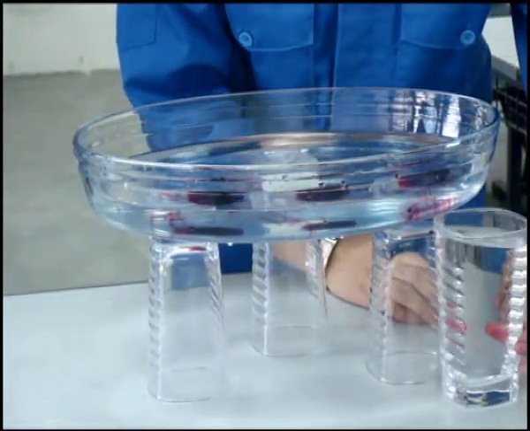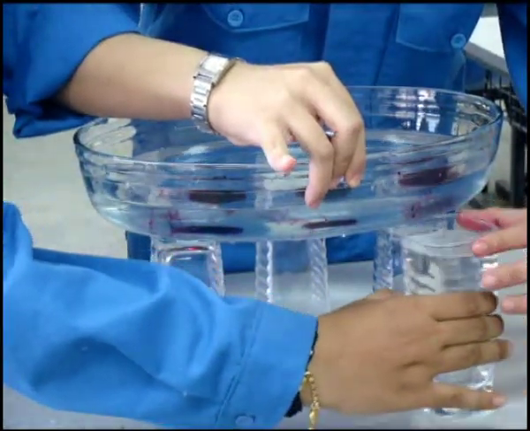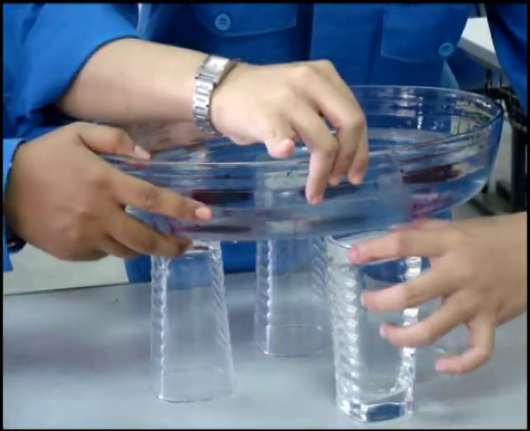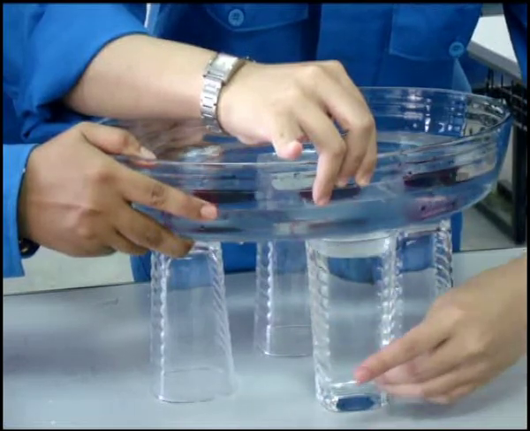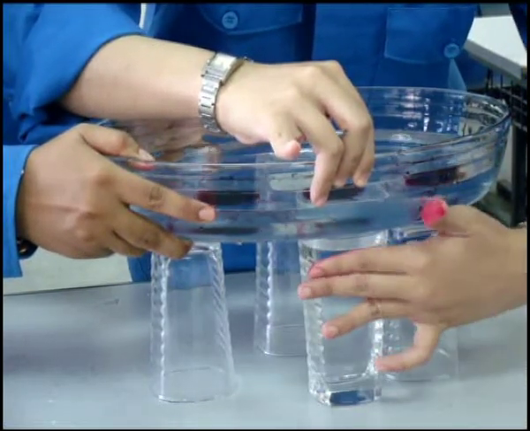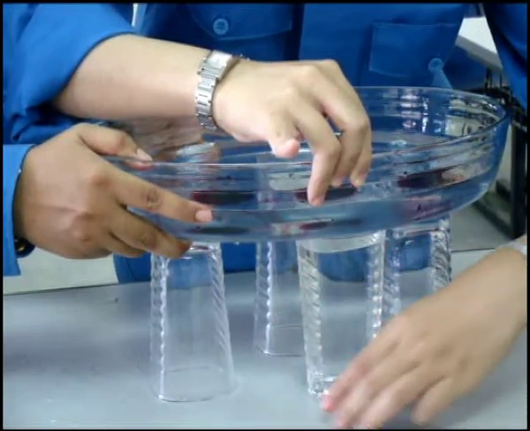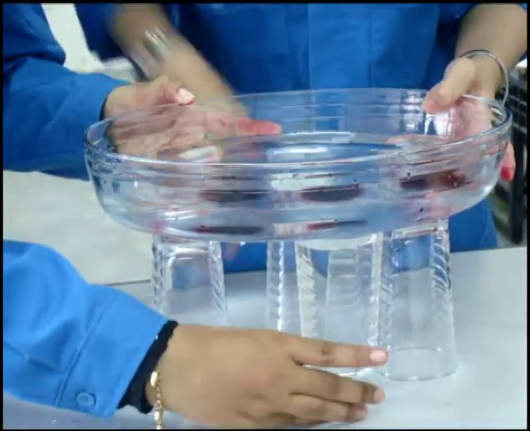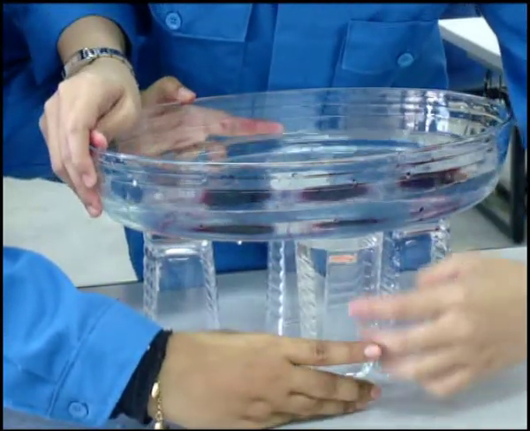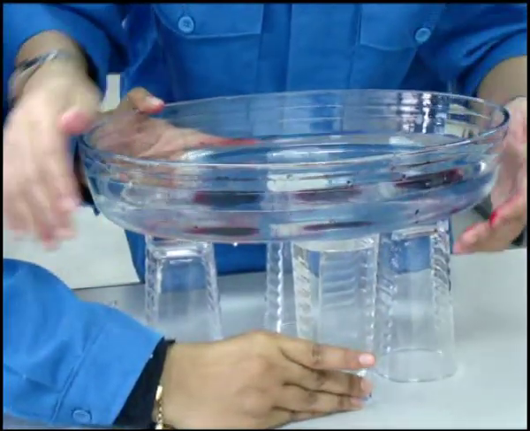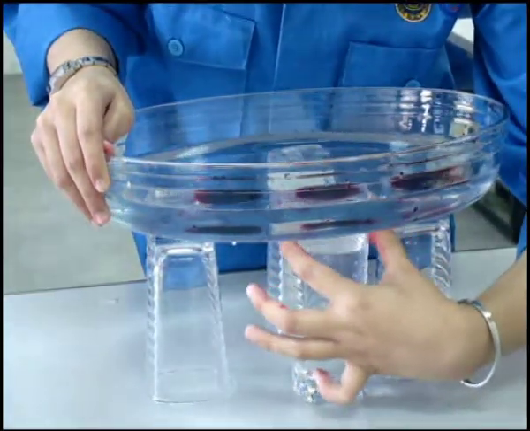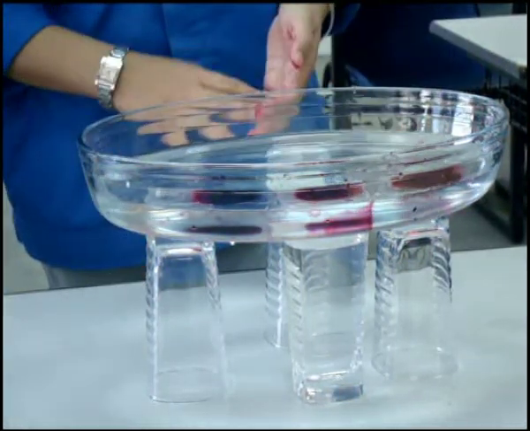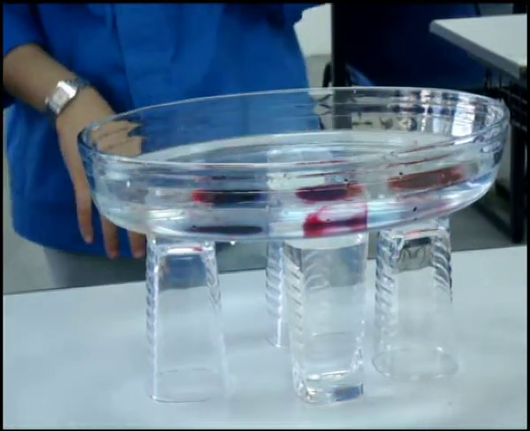Beneath the center dot, this one. Okay. Observe over the next minute. Okay.